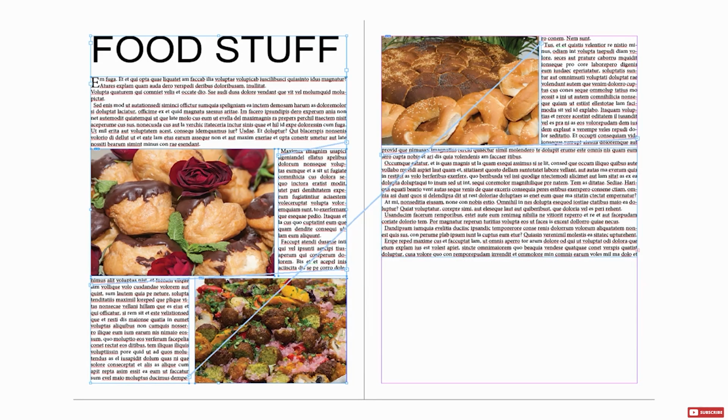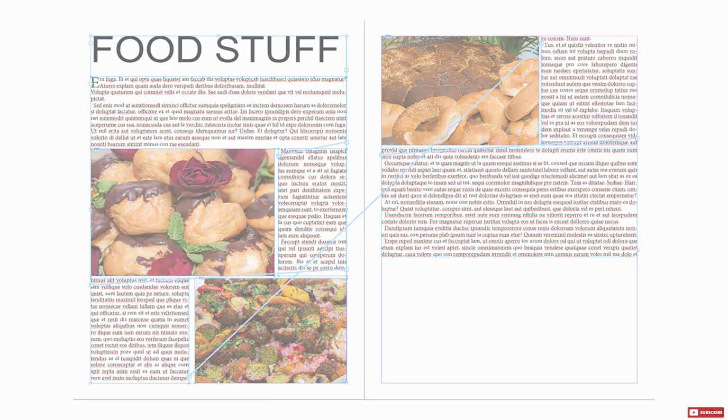Moving forward, let's have a look at another concept using text in InDesign. We're going to be dealing with the concept of text threading and dealing with overset text. Let's have a look how that will work.